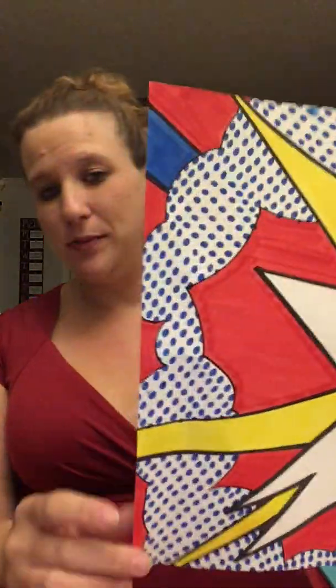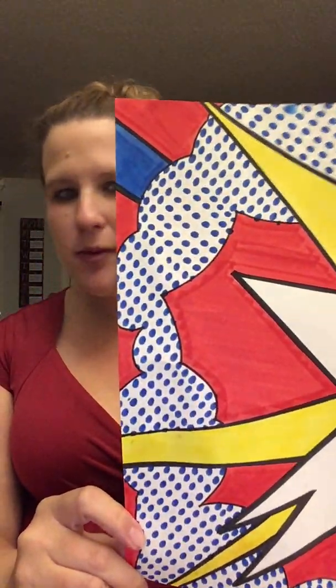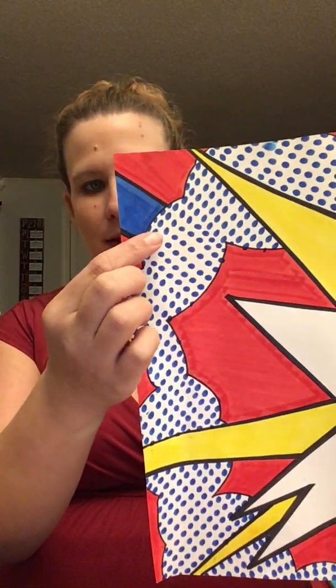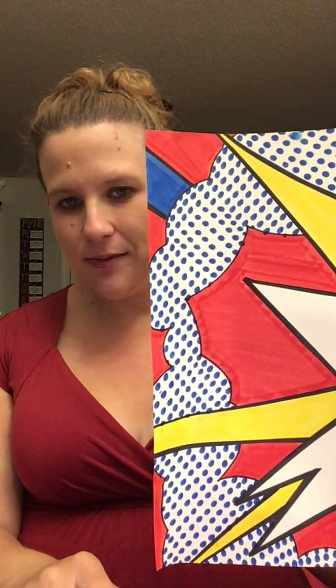Now, I want you to look very carefully at those Ben-Day dots. Notice mine are not super small. I did do them a little bit larger, which is fine. You don't have to spend a million years doing 5 million Ben-Day dots. So I made decent sized dots, and they're all in these nice straight rows. That's very important. The Ben-Day dots were meant to look machine-like, like they were created by a machine and not by hand.